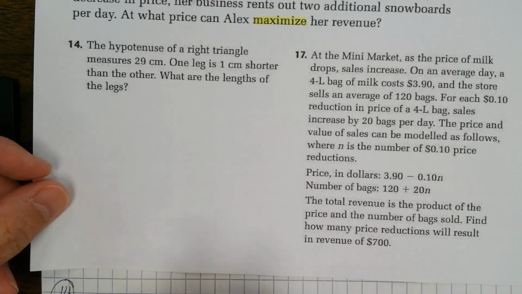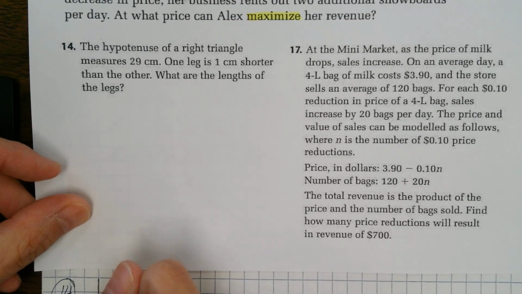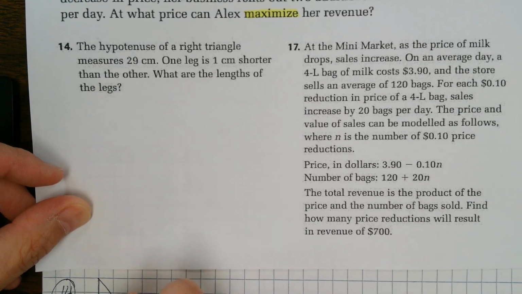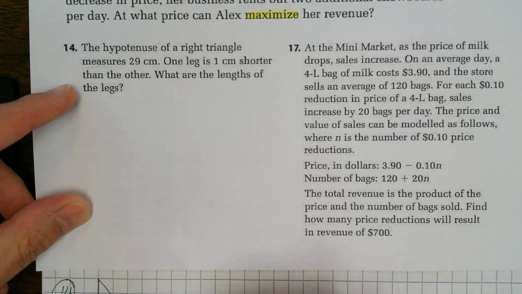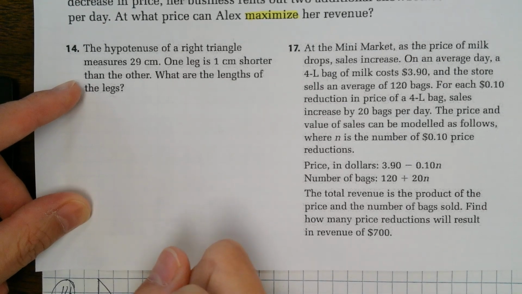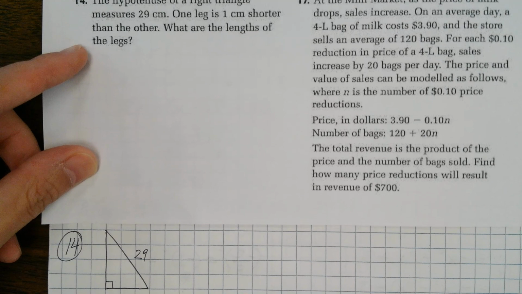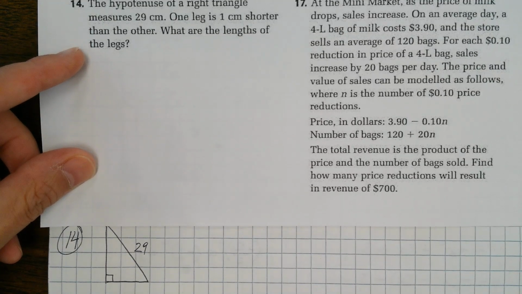The hypotenuse of a right triangle. Okay, so let's draw a right angle triangle first. The hypotenuse measures 29 centimeters. Alright, one leg is 1 centimeter shorter than the other. What are the lengths of the legs?